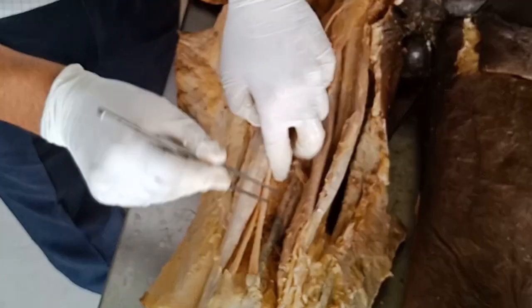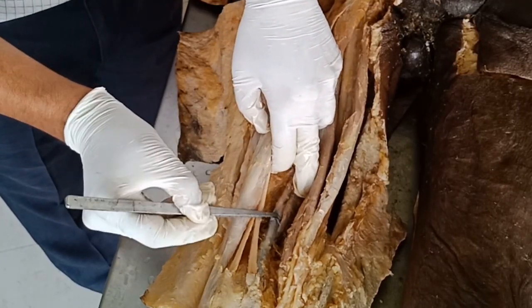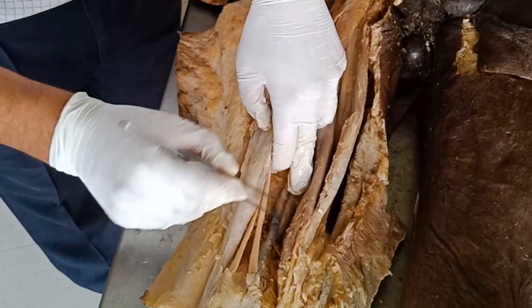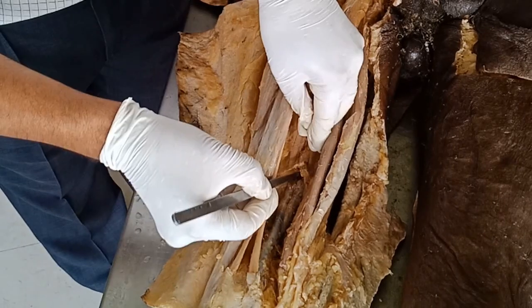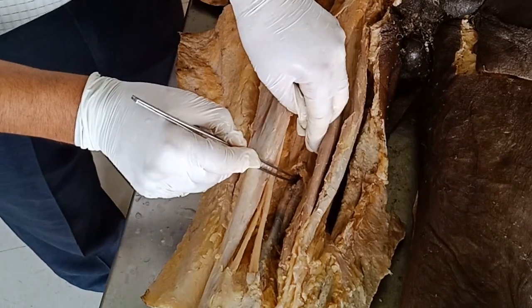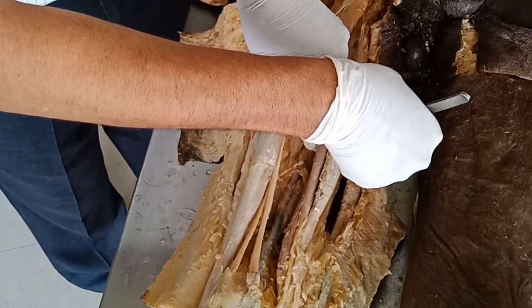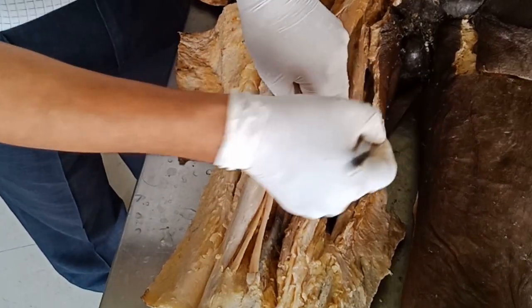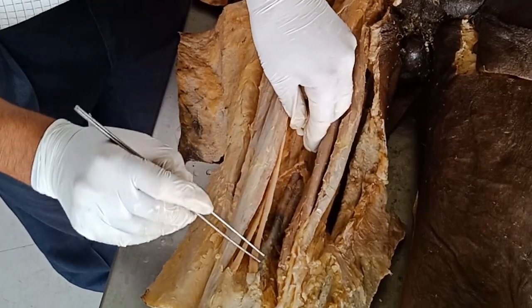And here you can see the femoral vein, then femoral artery, adductor hiatus. So that is the part through which, from the adductor compartment, the femoral artery and vein come to the popliteal fossa.